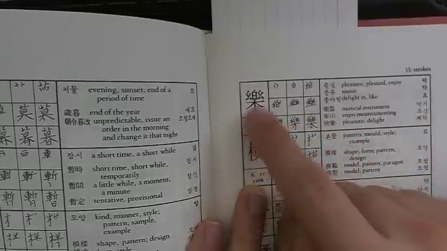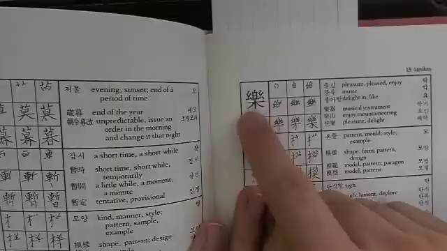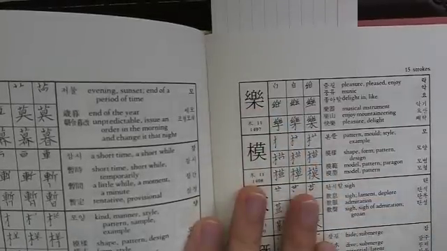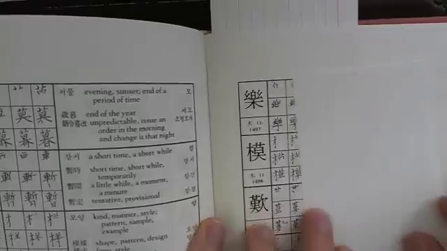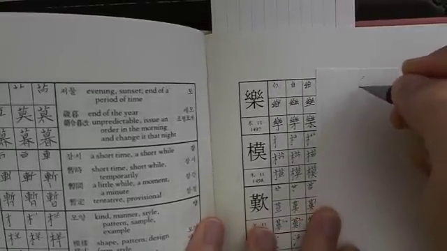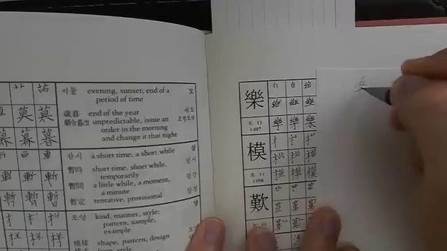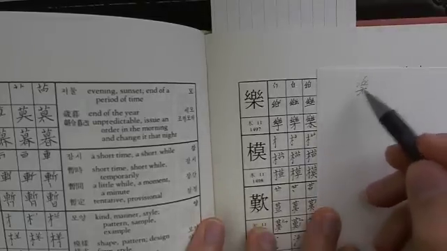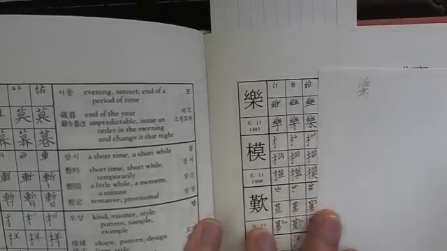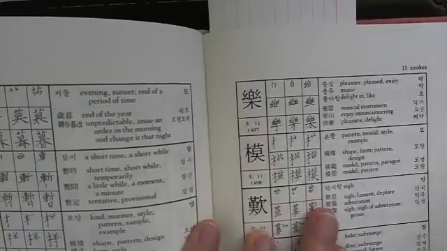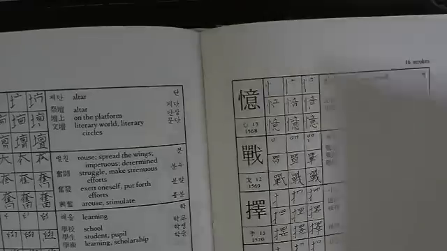And actually, this is a little bit more complex. The character is actually more complex. In Japanese, you write this character like this. Okay, so it's 1, 2, 3, 4, 5, 6, 7, 8, 9, 10, 11. It's an 11-stroke character in Japanese. This is a little bit more complex, more like original Chinese, I guess. Okay, another one.